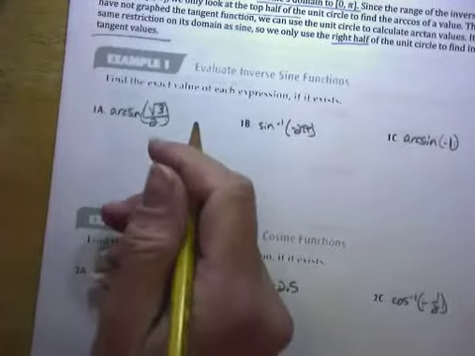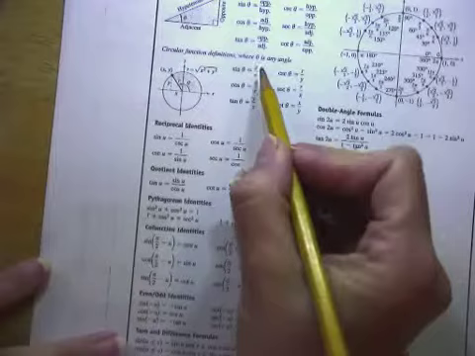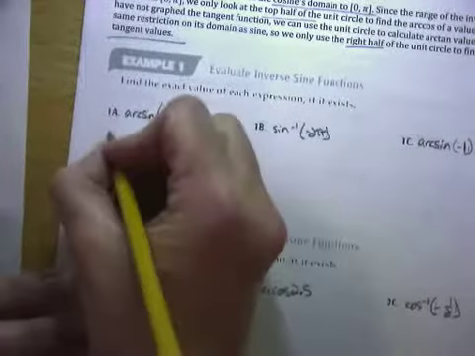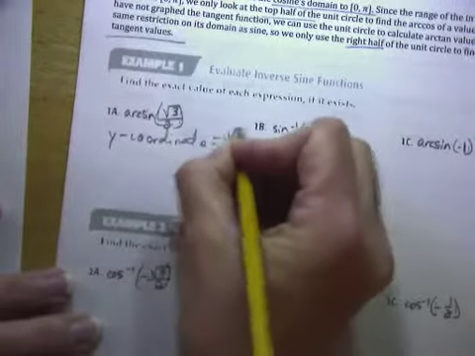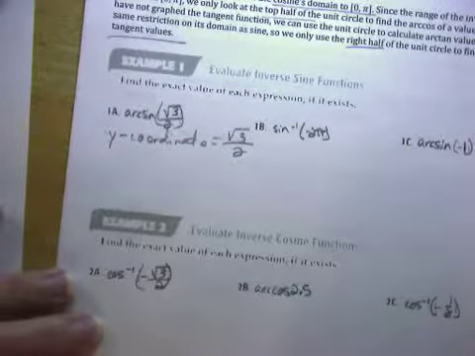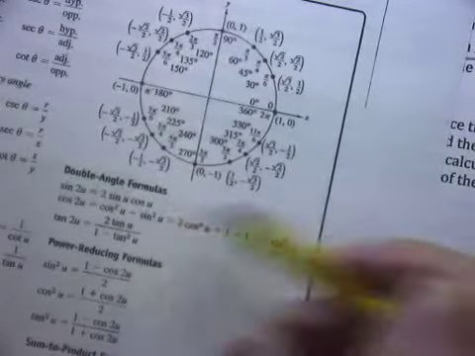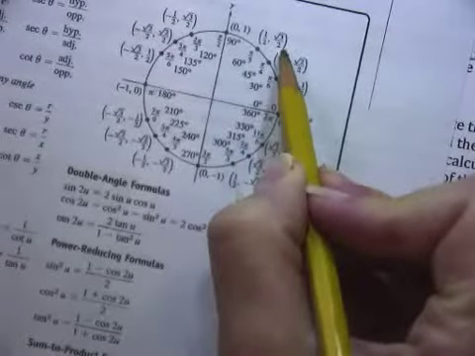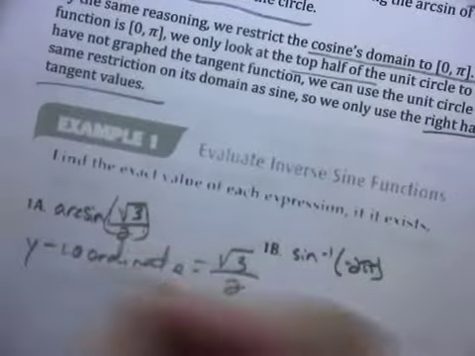In example 1, part A, I'm finding the arc sine of radical 3/2. So remember that the sine is the y-coordinate over the r, and in the unit circle, the r is always 1. So what you're looking for is a y-coordinate. So in the unit circle, we're looking for a y-coordinate on the right half that is positive radical 3/2, and it's right here at pi/3, equivalent to 60 degrees.